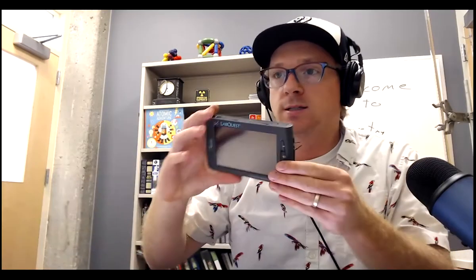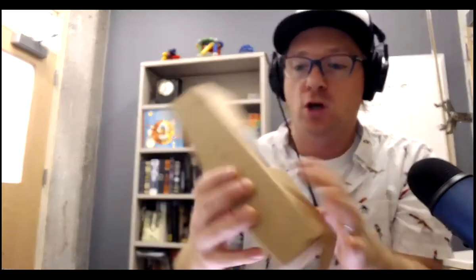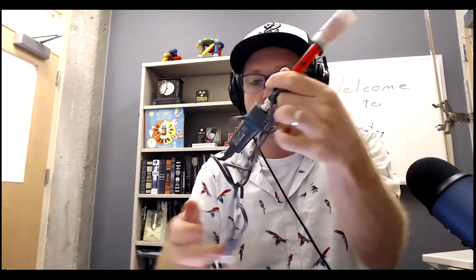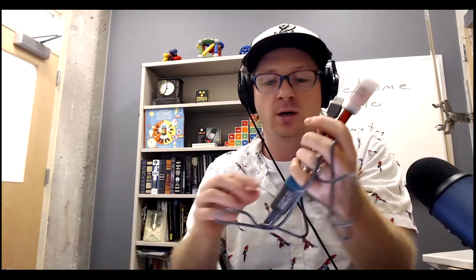Here's the LabQuest. There's a little button on the top, and you can turn that on. And then you will need an ORP sensor. These will probably be in the hoods. You open those up, and there's actually two different ways to connect it. The easiest way is to just plug it in.